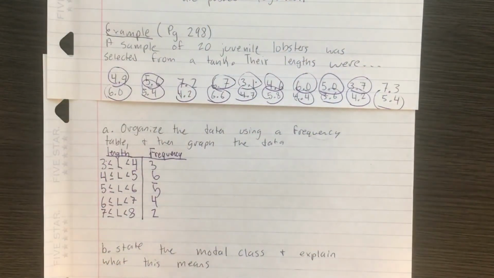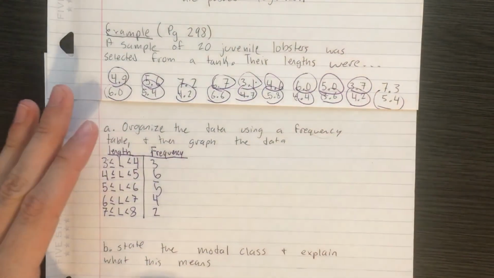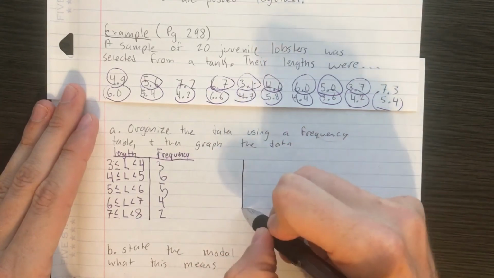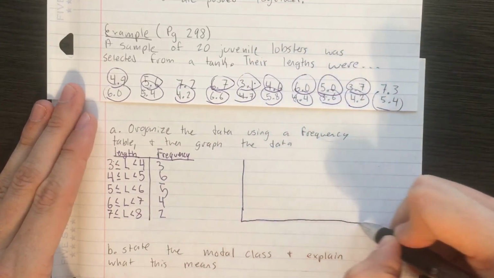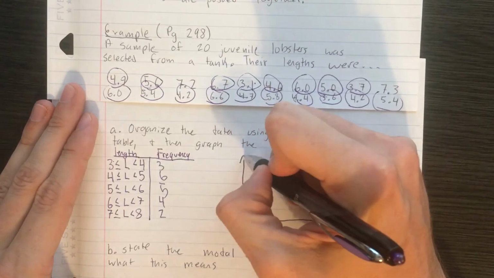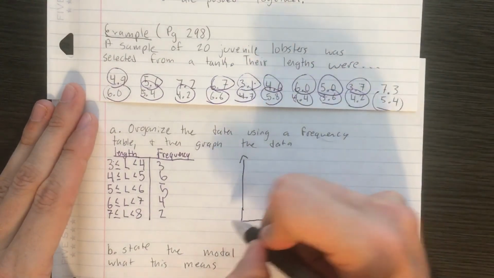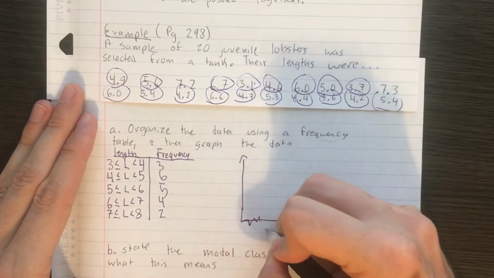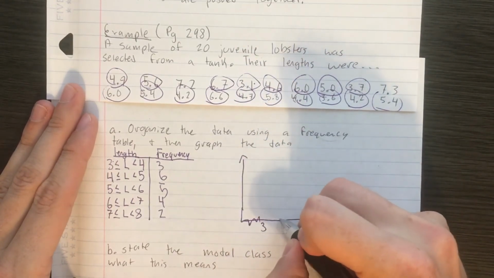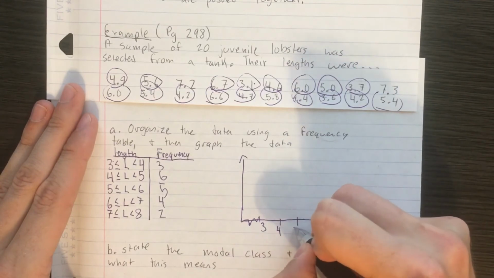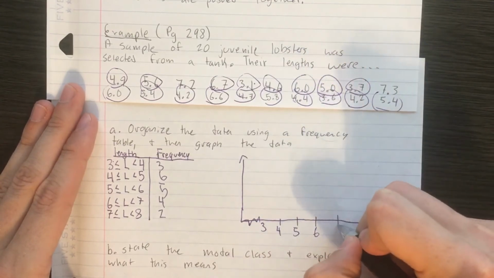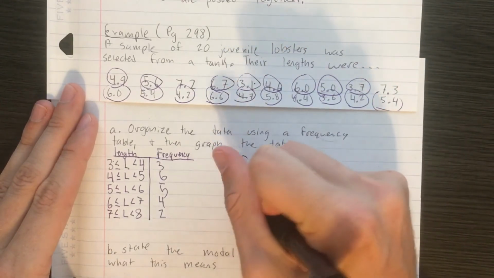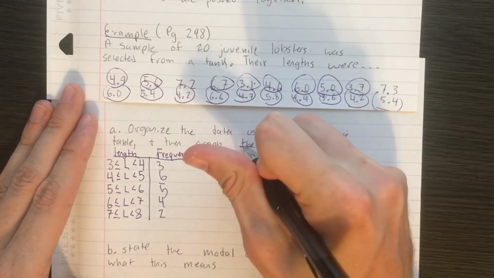So the way that we would display this is when we're creating a histogram, because it's continuous data, all of this stuff has to be clumped together. So I'm going to put a little break in the graph here so that we can have it start at 3 to 4 to 5 to 6 to 7 and to 8, and then 2, 3, 4, 5, 6. That'll work.